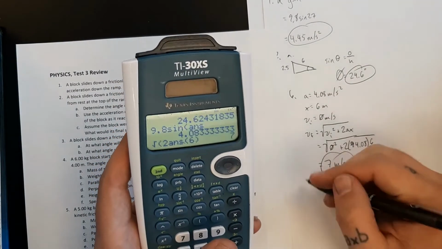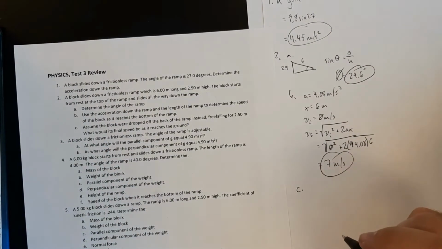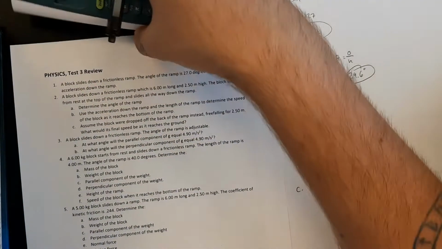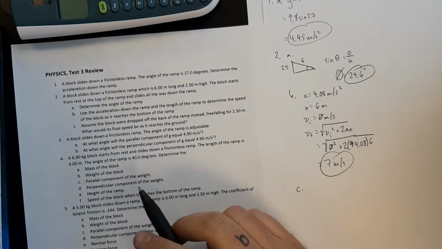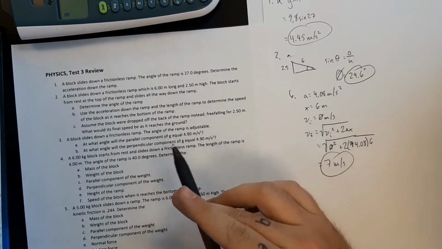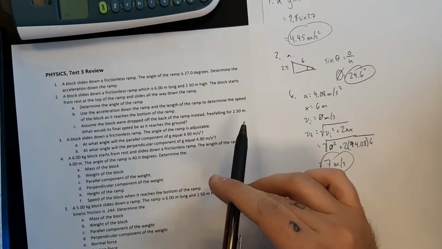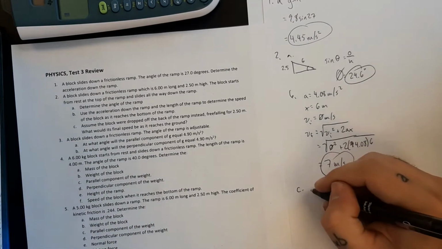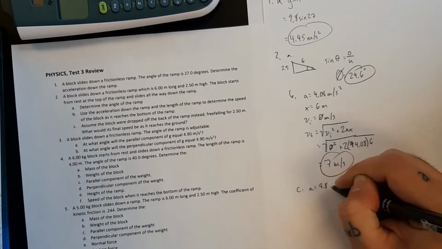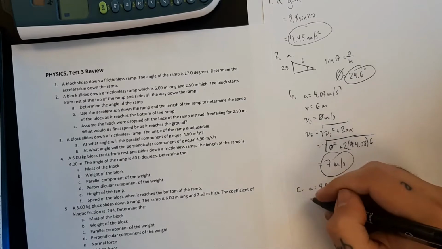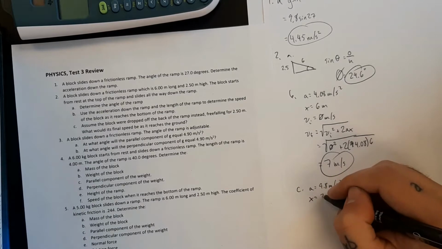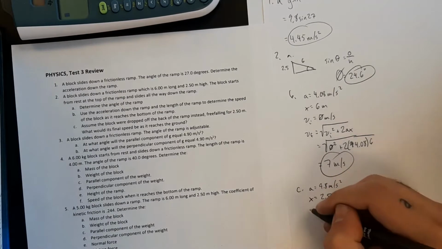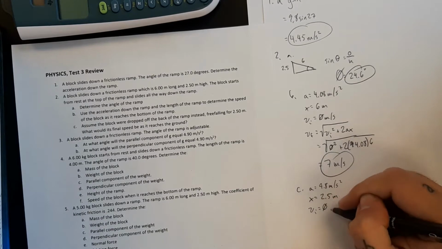Okay, now C is showing off an interesting thing that happens for frictionless ramps. Assume the block was dropped off the back of the ramp instead, free falling for 2.5 meters. What would its final velocity be as it reaches the ground? So in that case, because it's in free fall, its acceleration would be 9.8 meters per second squared. Its distance that it's traveling is 2.5 meters. And again, its initial velocity is 0 meters per second.